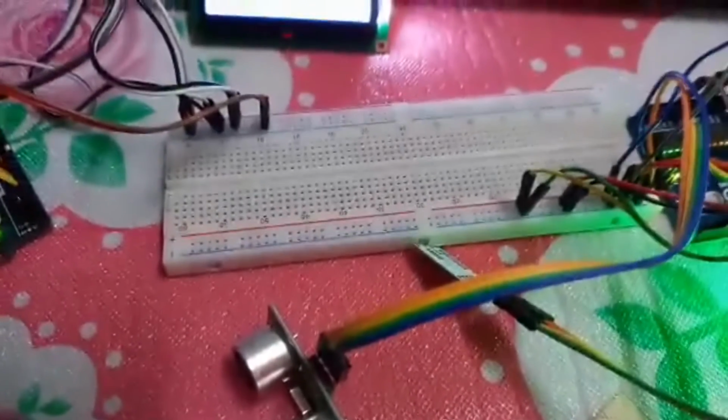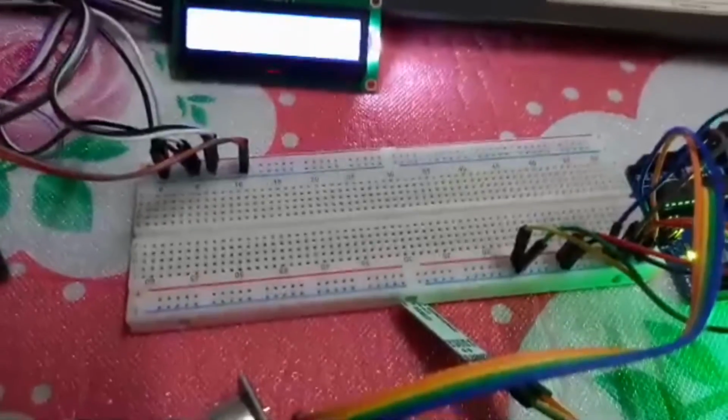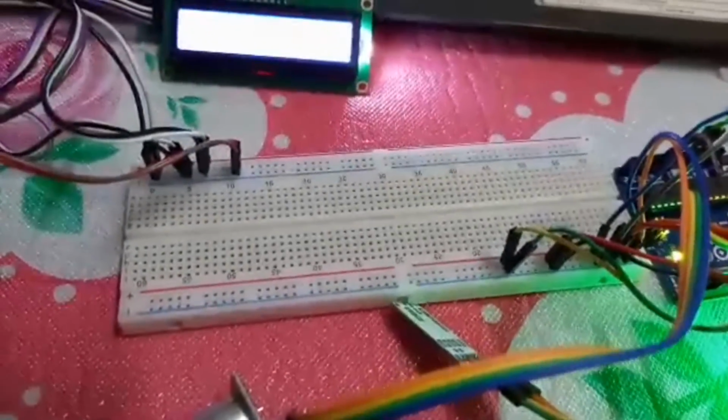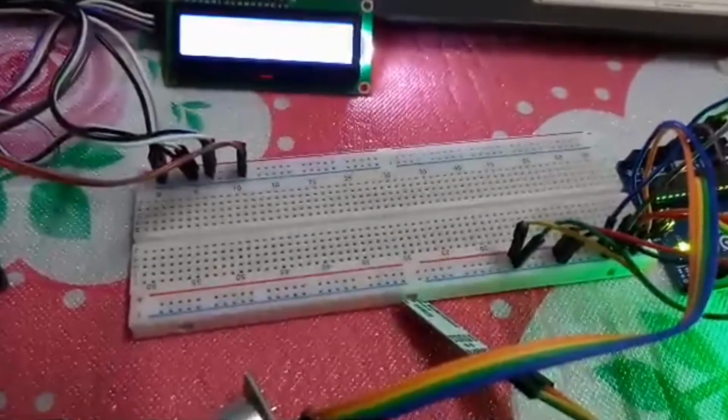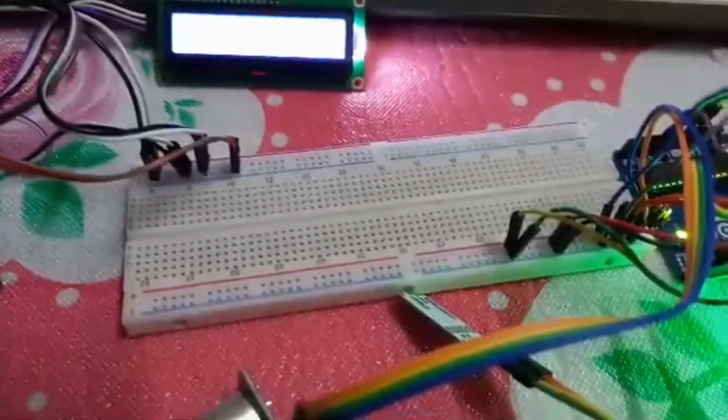The third condition is when the percentage of moisture sensor is more than 70% and less than 100%, it will detect danger. So I will add more water inside the soil moisture sensor.